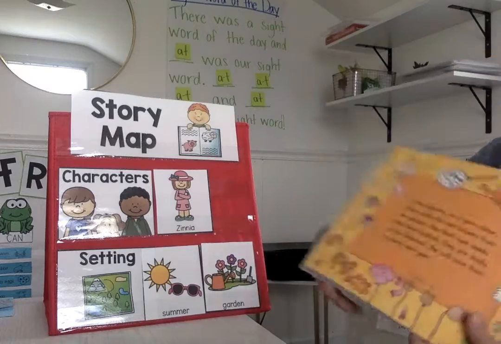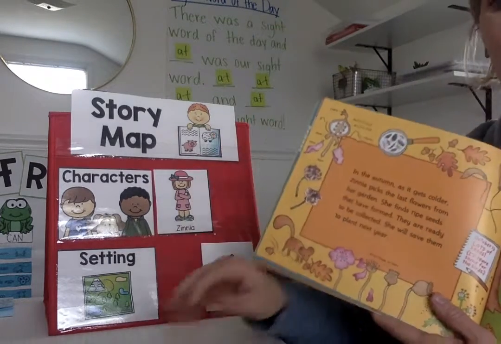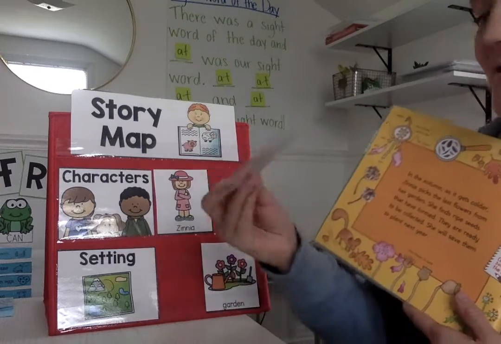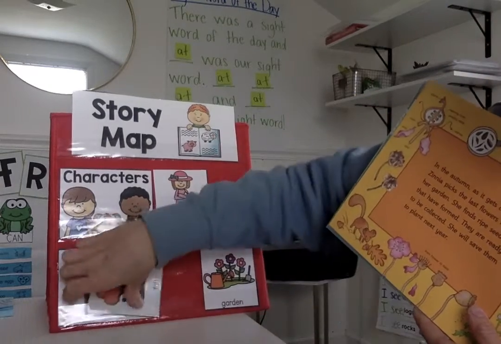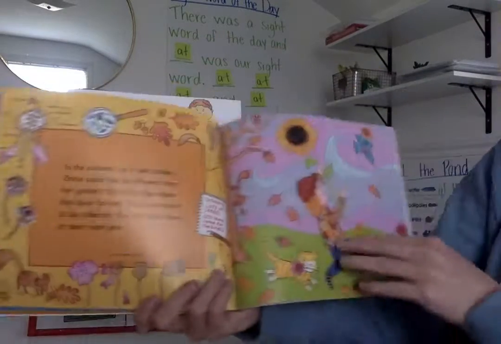Now our season just changed. I know they called it autumn in the book. Autumn is another word for fall. So now our season is fall. It's starting to get a little bit chillier out. So still in the garden, but it's fall time.